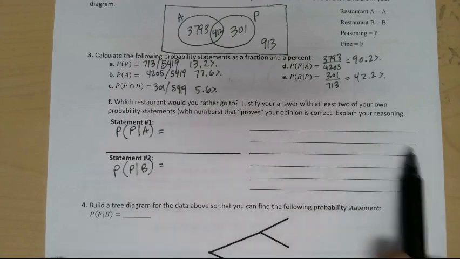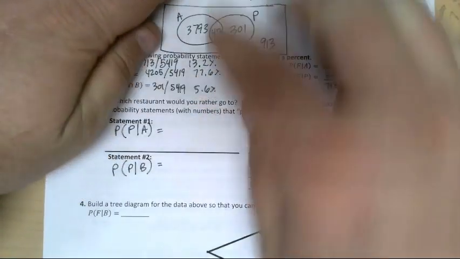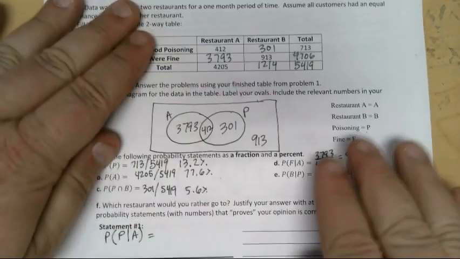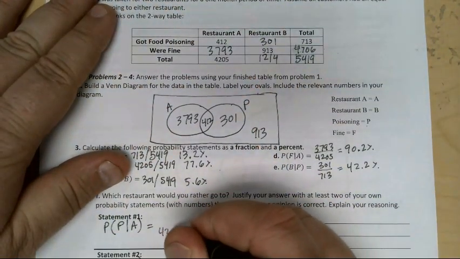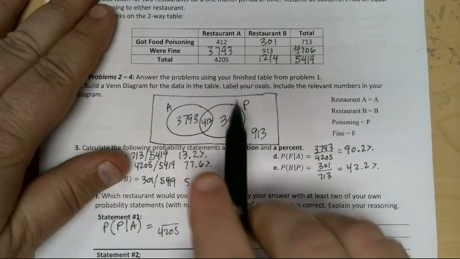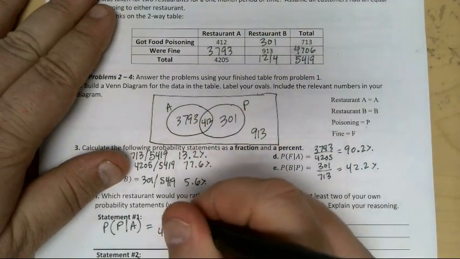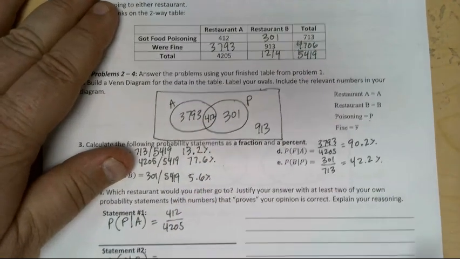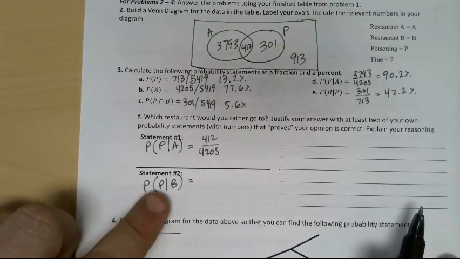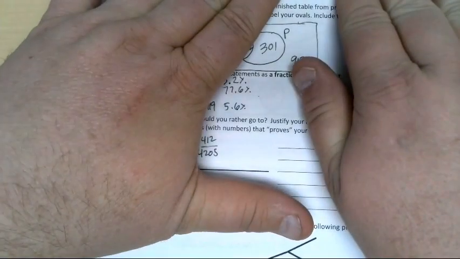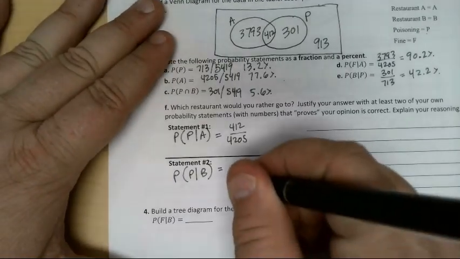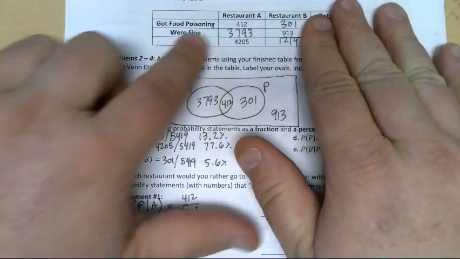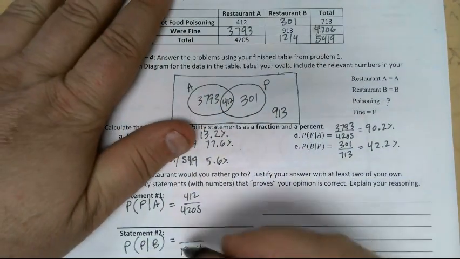So if I do that, I'm only looking at restaurant A for this first one. So that's this 4205. So out of those 4205, 412 got food poisoning. Now this is out of restaurant B. So out of these restaurant B people, 1214, 301 got food poisoning.